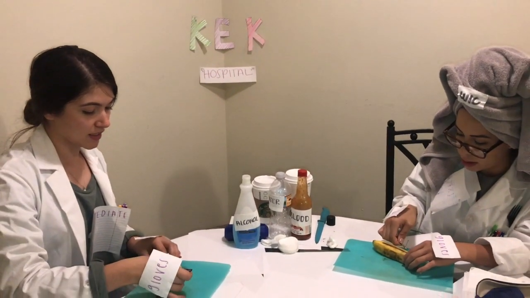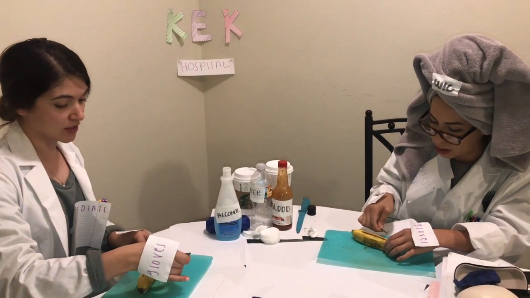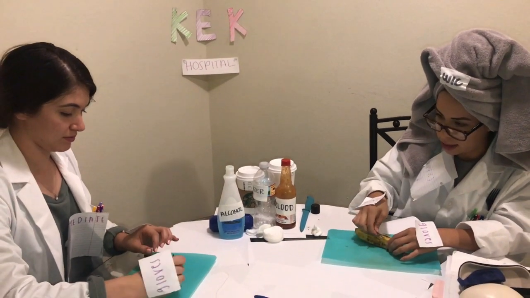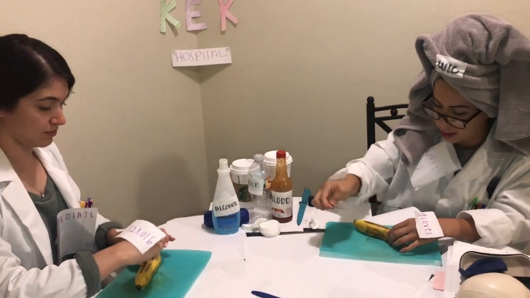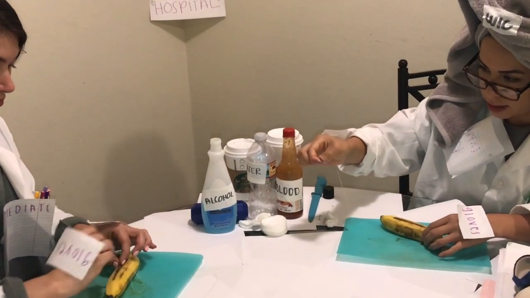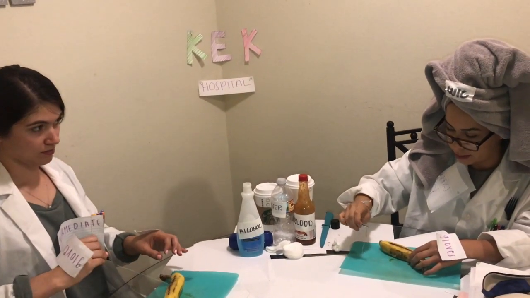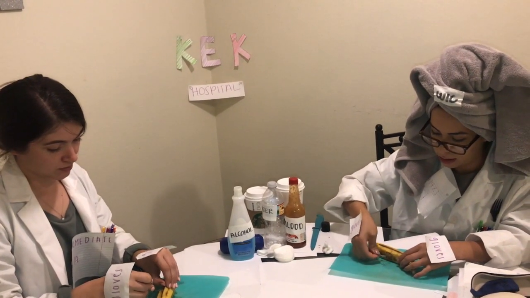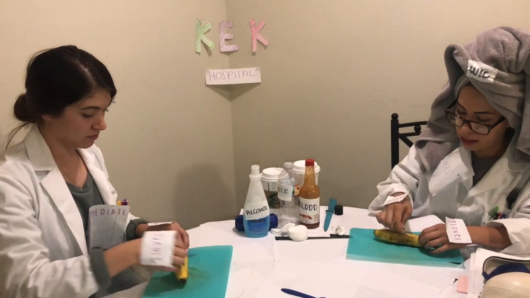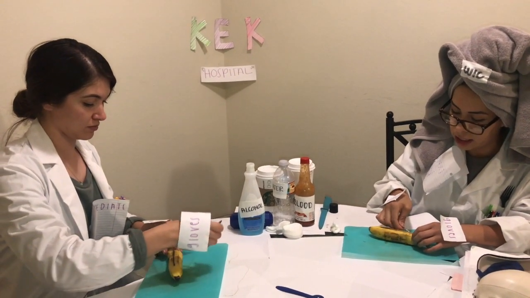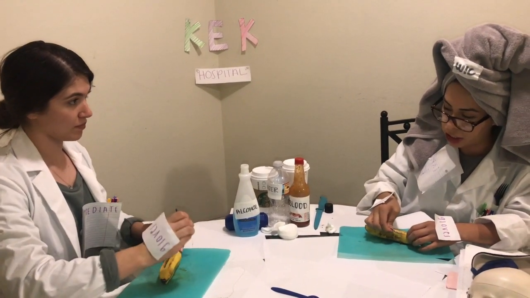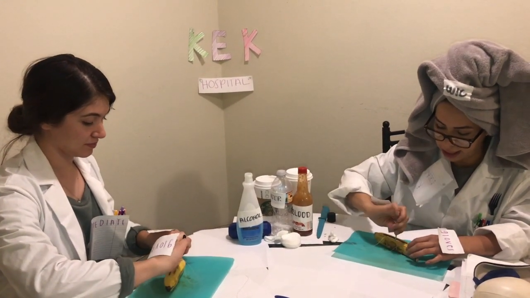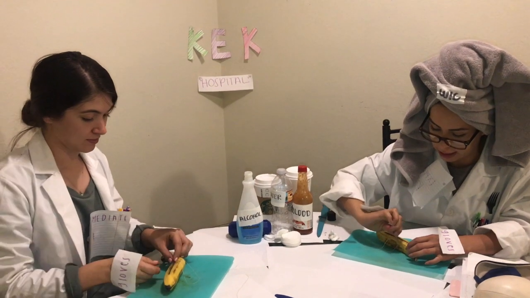Okay, so now we're just going to continue suturing until the end of the wound. Exactly. Okay. And about how far should each stitch be from each other? From 0.5 to 1 centimeter. Yes, that is correct.